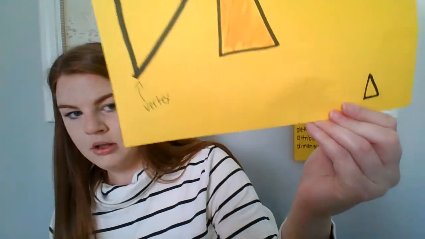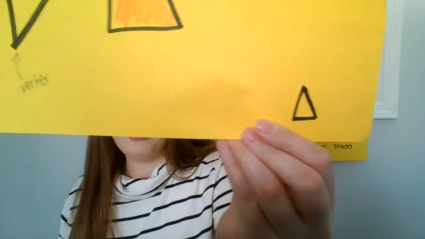If the triangle has 3 sides, 3 vertices, and it's closed, we don't care how big it is. We could have a triangle that looks super duper tiny like this one. But it has 3 sides and 3 points and it is closed, so it is a triangle. So some triangles might be different sizes.